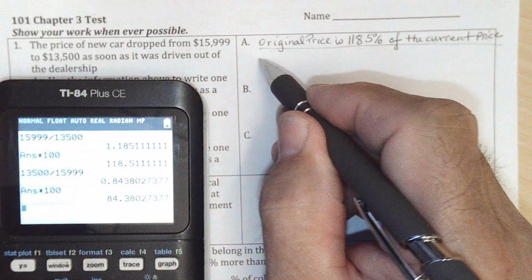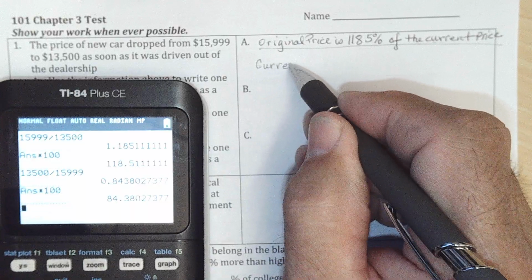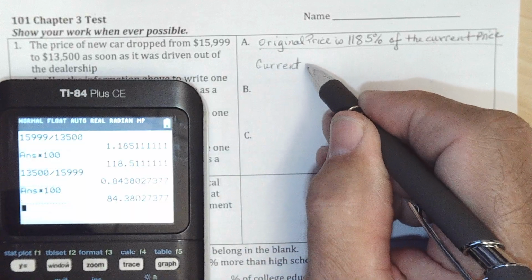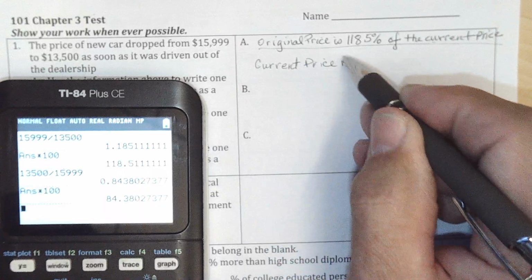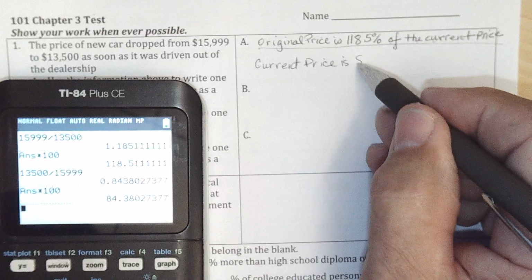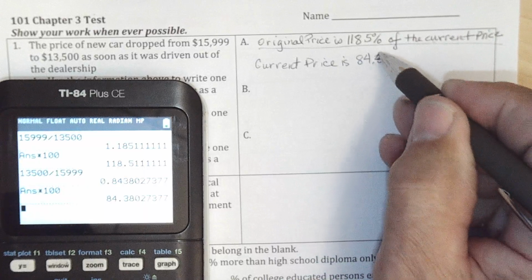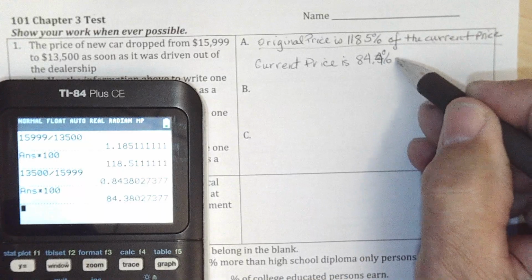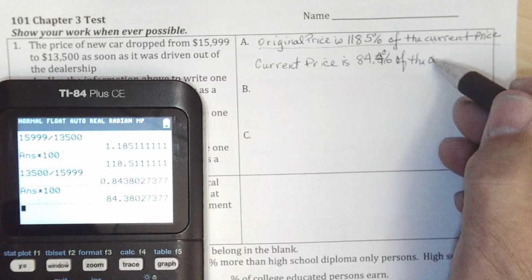So the current price, the price driving off the lot, is 84.3% of the original price.